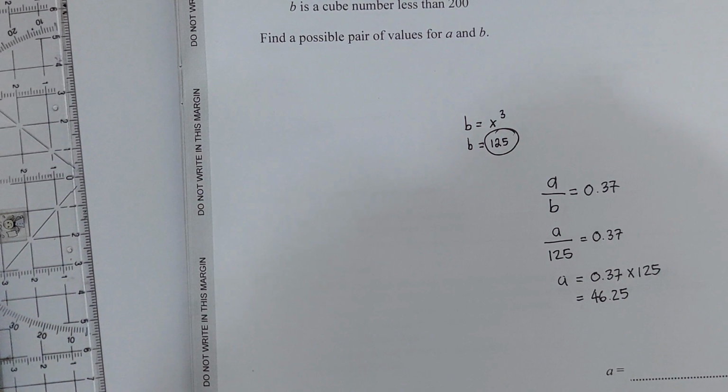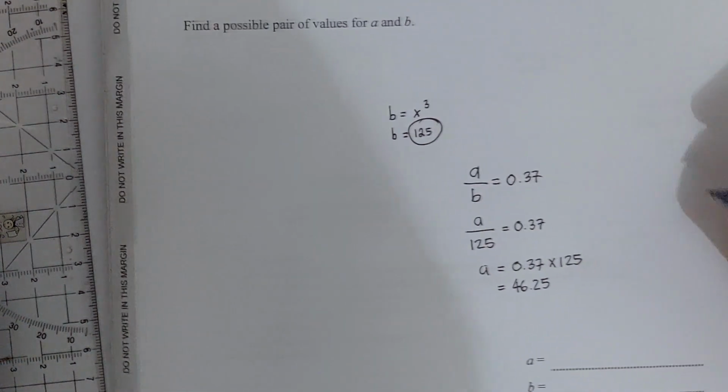That one is for 0.37, right? So now the answer can be 46 for the A. It can also be 47, so we will just try.